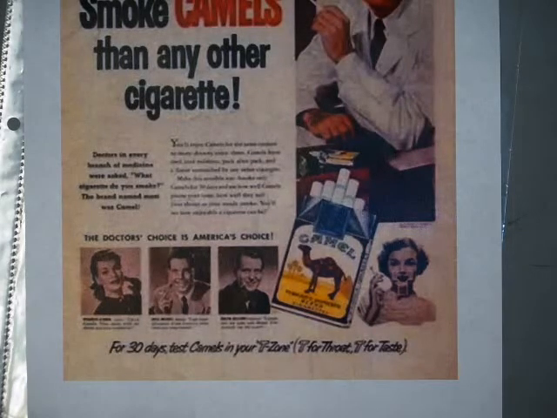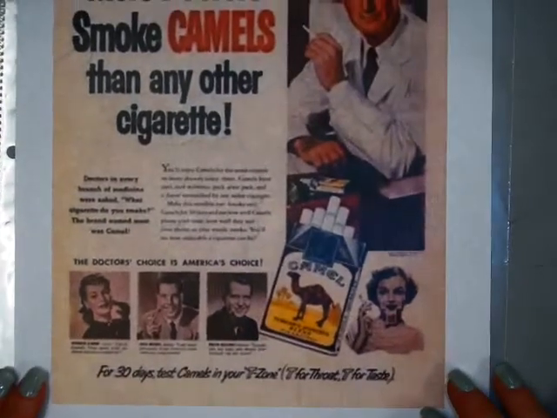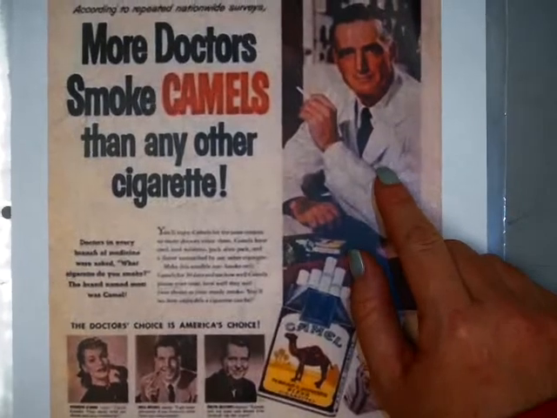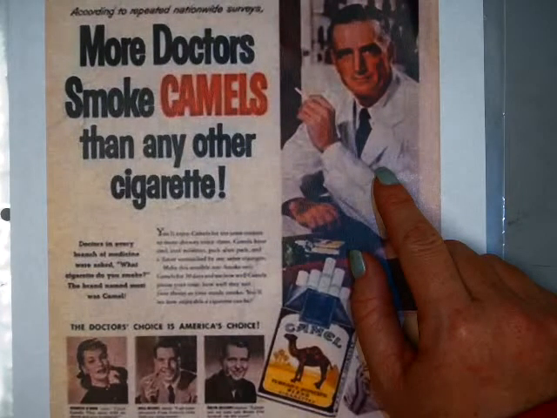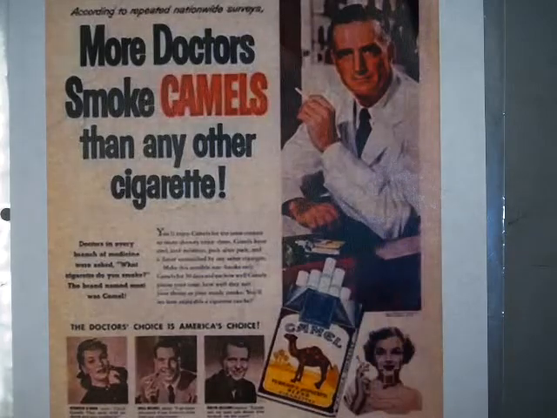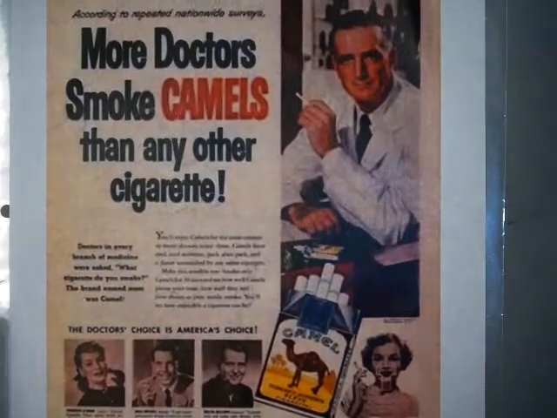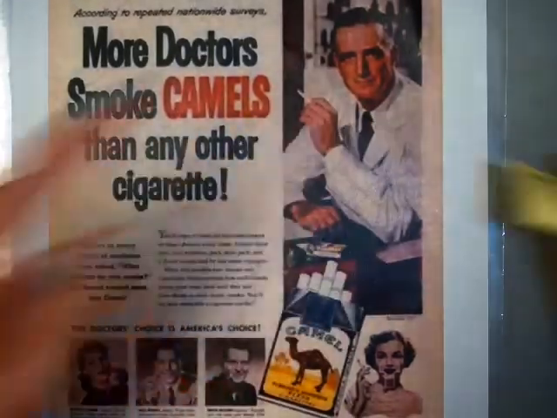Let's figure it out. This one's pretty easy. It's all about expert testimonial. A doctor should be an expert. Back in the 60s, they were experts, but they just didn't quite realize yet how bad smoking could be for you. So they endorsed the smoking. Okay, so that's expert testimonial because there's a doctor selling the product. Here is the second one.